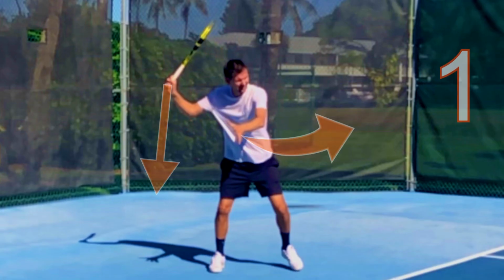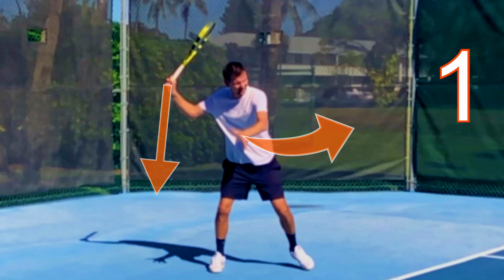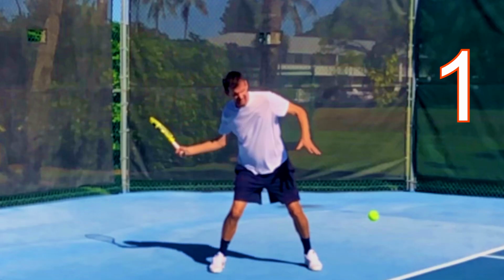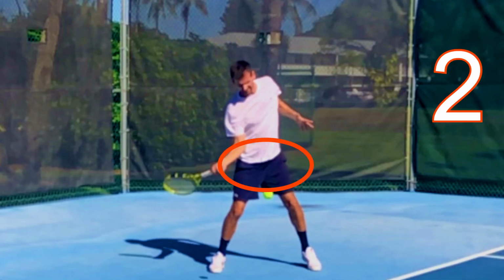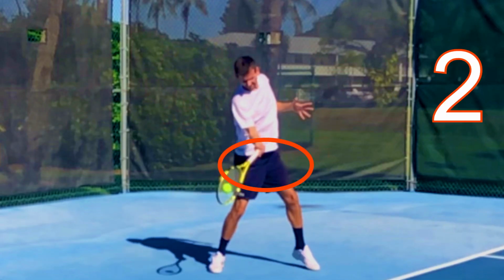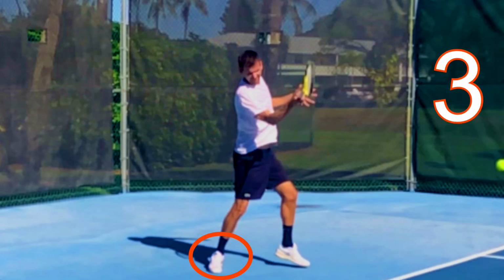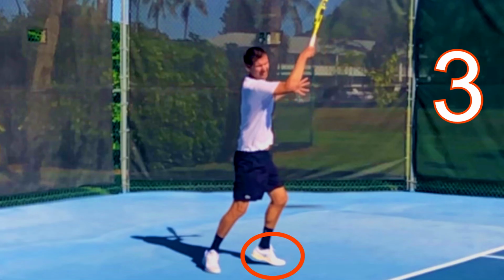So the non-dominant arm is the first link in the chain. As it starts to pull away, the racket simultaneously starts to drop. And as we hit the forward phase, the hips start to get involved in the stroke. And as we make contact, now the legs are going to accommodate the finish, simply shifting the weight from the dominant side onto the non-dominant side.